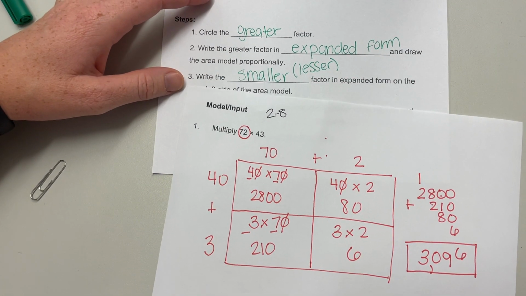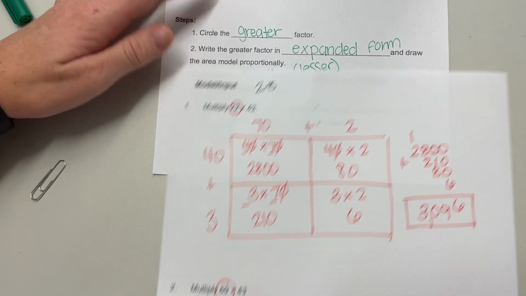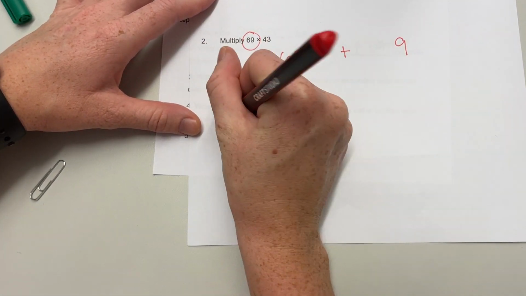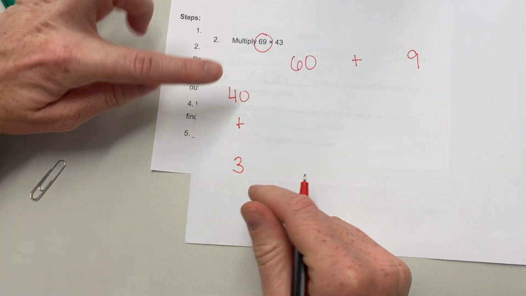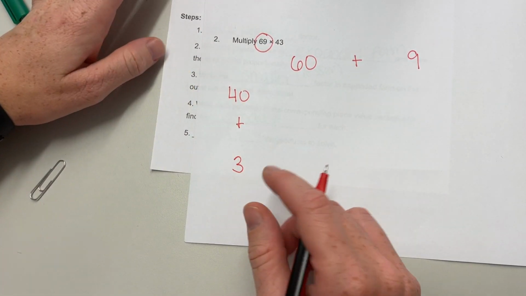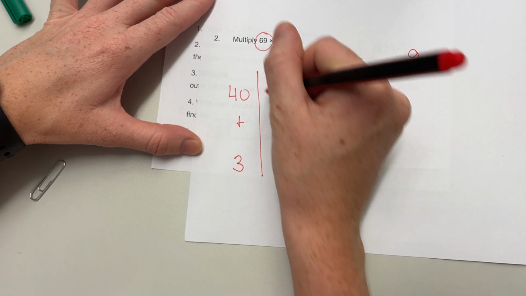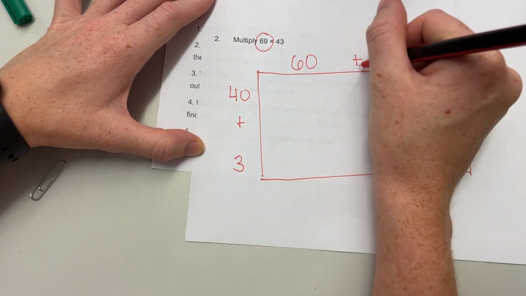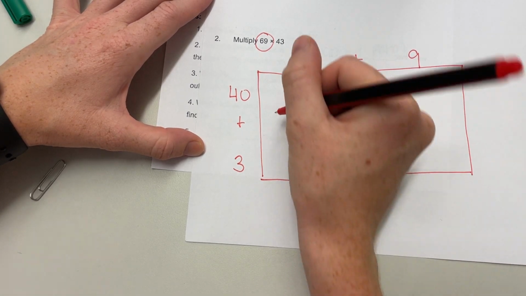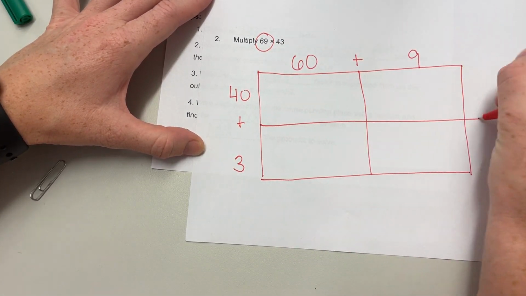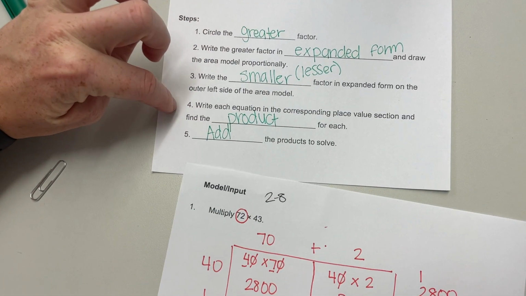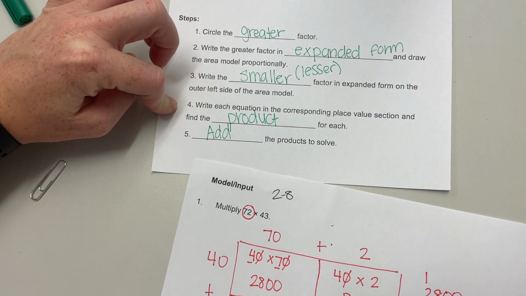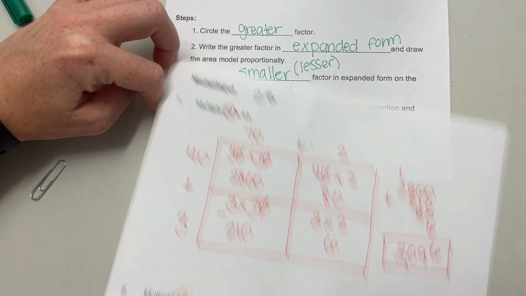Okay, write the smaller or less factor in expanded form on the outer left. So 40 plus 3. And again, I'm leaving a finger space. Okay, I'm going to draw my box. I see a plus sign, so I draw it down. I see a plus sign, so I go across. Okay, now I'm going to write each equation in the corresponding place values and then find the product for each.